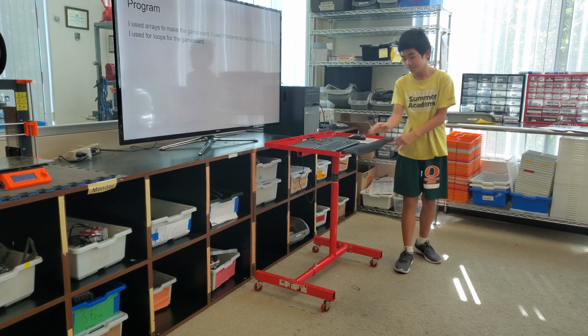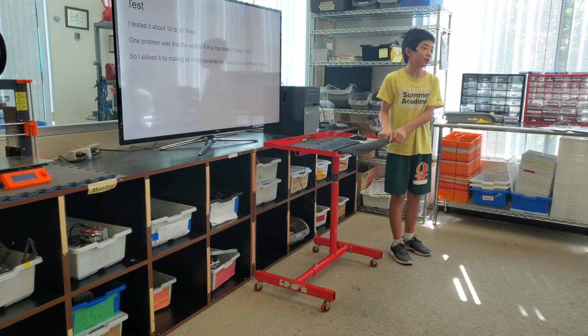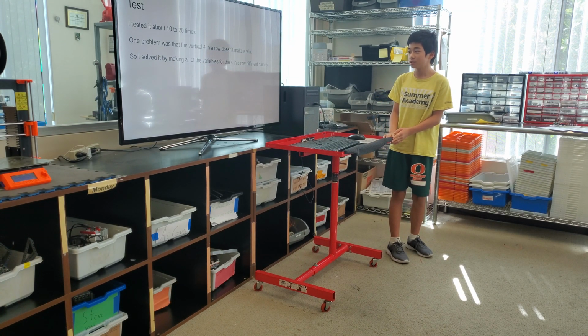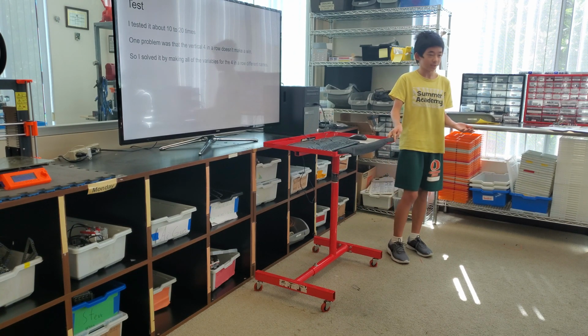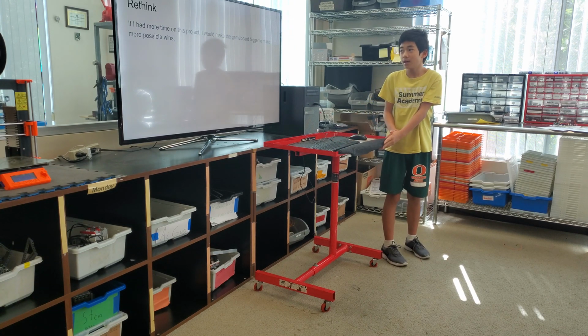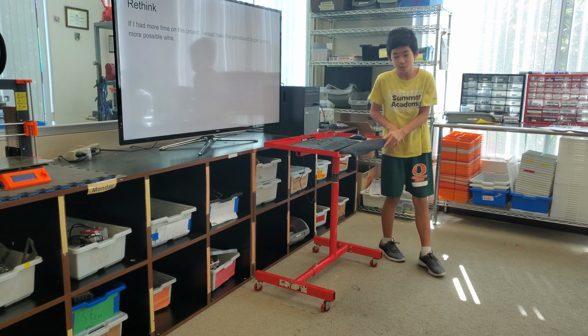What are they even? Yeah. I tested about 10 to 20 times. One problem was that the vertical 4 in a row didn't make a win. So I solved it by giving all the variables in 4 in a row different names. If I have more time for this project, I will make the game board bigger to make more possible wins.